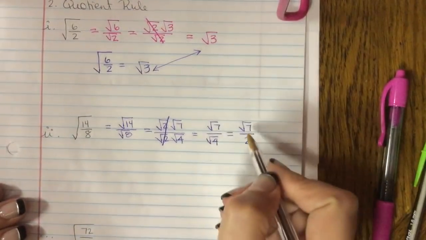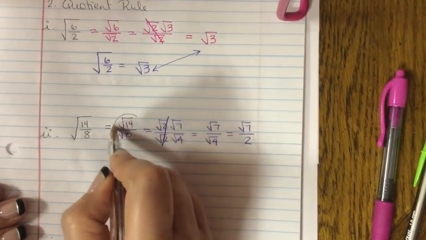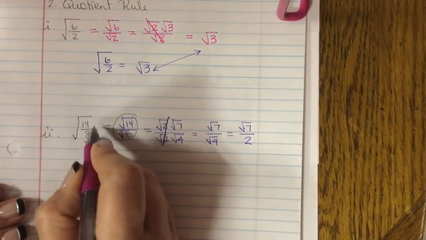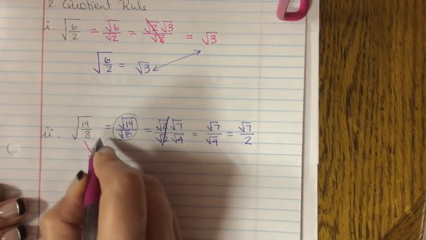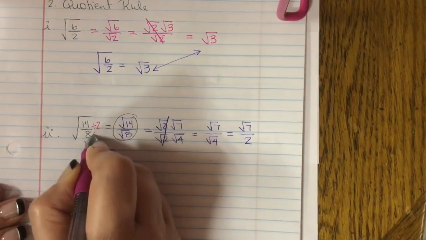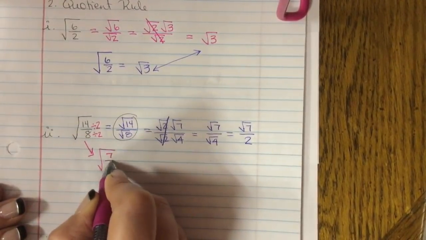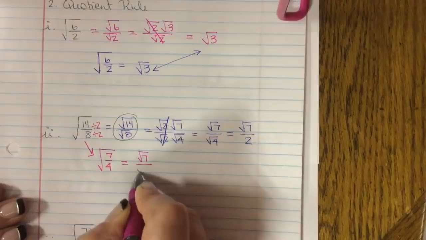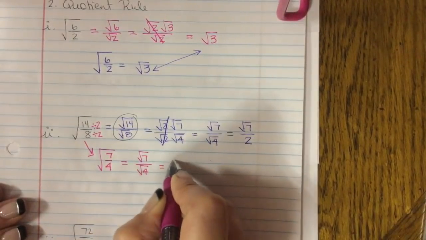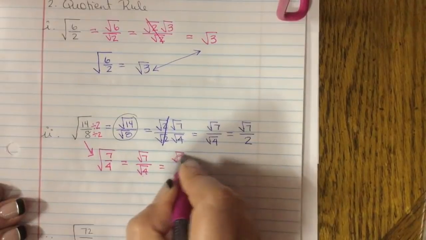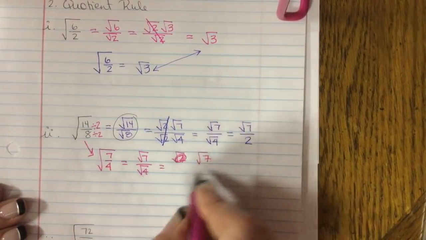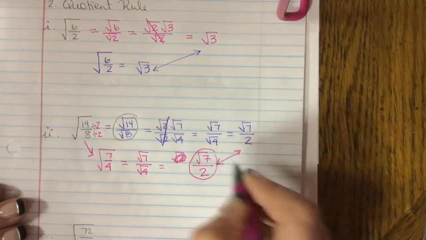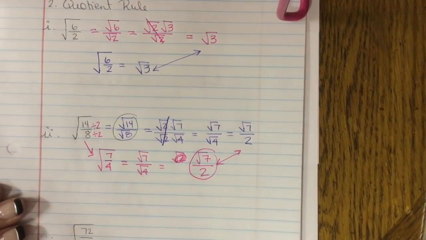Now I'm going to use the same idea that we used up here. I'm going to simplify this first. So I'm going to reduce. I'm going to divide everything by 2. That becomes the square root of 7 over 4. And then I'm going to rewrite it as the square root of 7 over the square root of 4, which equals the square root of 7 over, what is the square root of 4? It's 2. So again, it doesn't matter what method you like best, both of them will work for you.